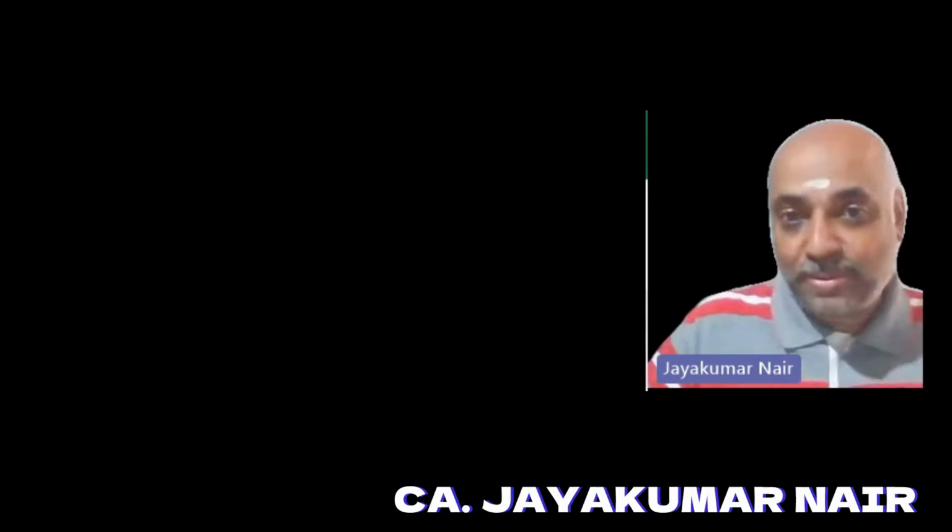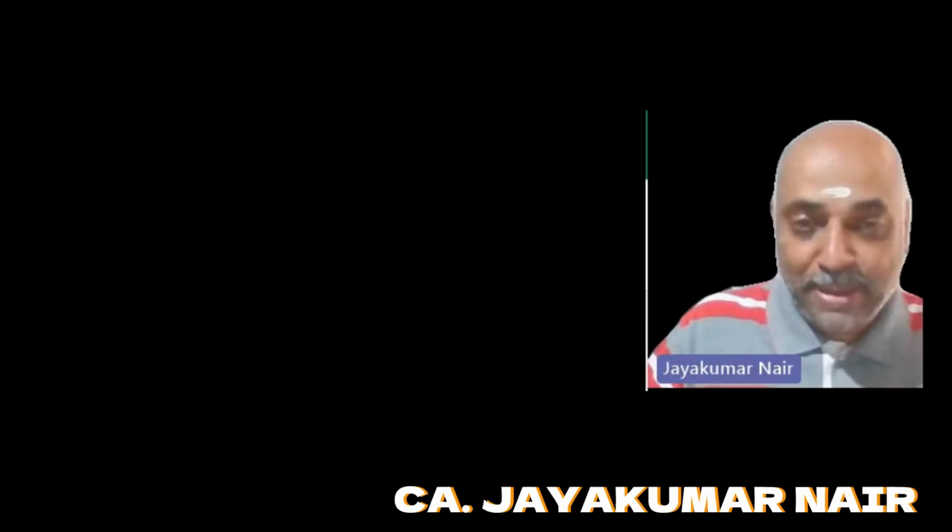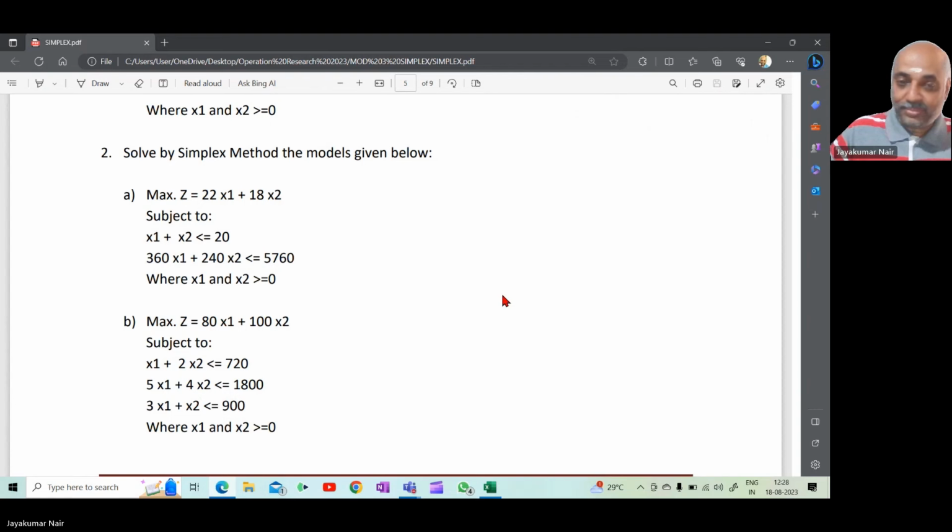To teach you how to solve maximization LPP problem under simplex method. So we will go to the sum straight away. We'll take the sum. So the first one is solve by simplex method the models given below. The first one, we will solve it.